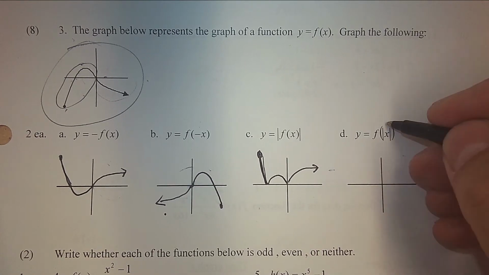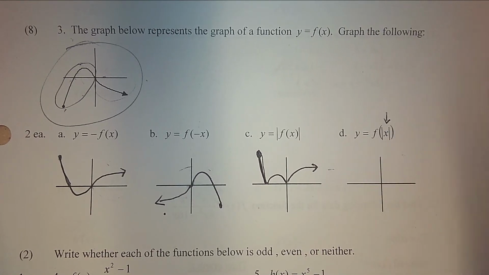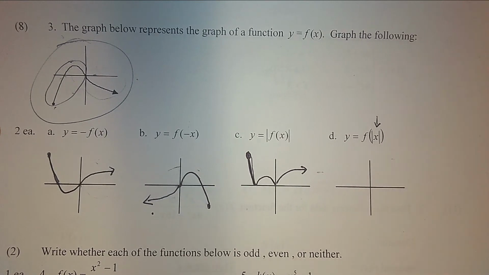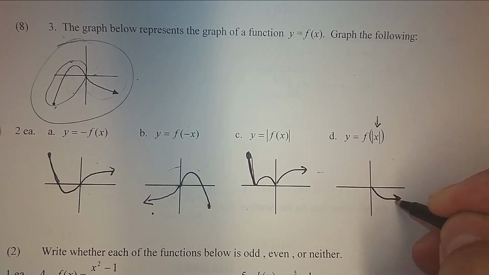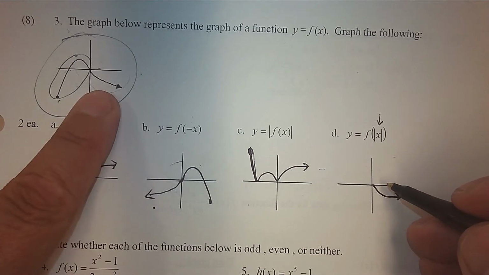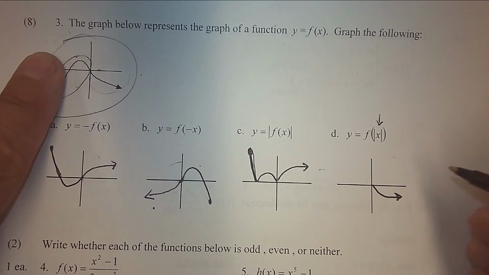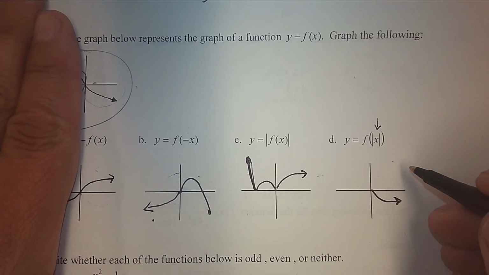Now this one's a tricky one. When the absolute value is on the inside, again it changes all the x values to be positive. So what we do is the part to the right of the y-axis, we write it exactly the way it looks. The part to the left, we actually erase it completely. It doesn't exist.